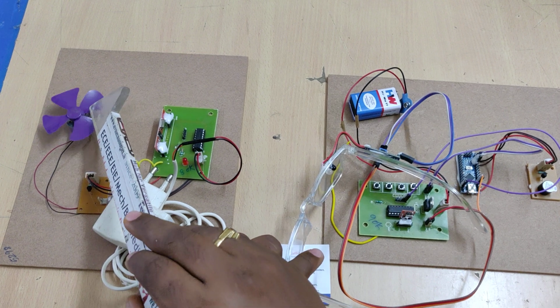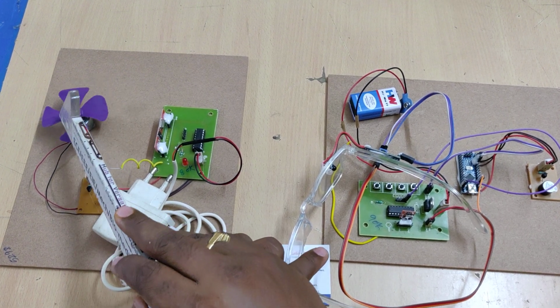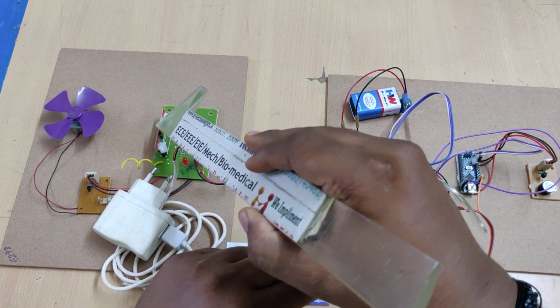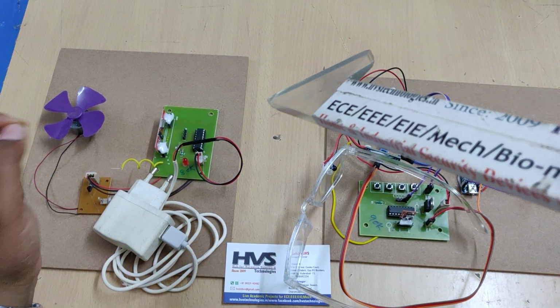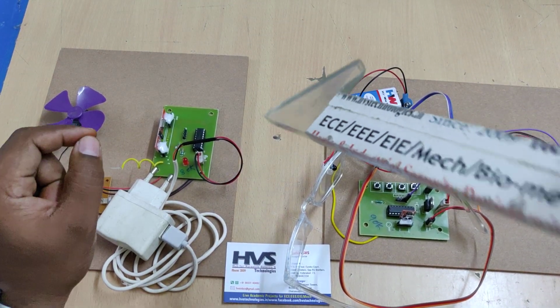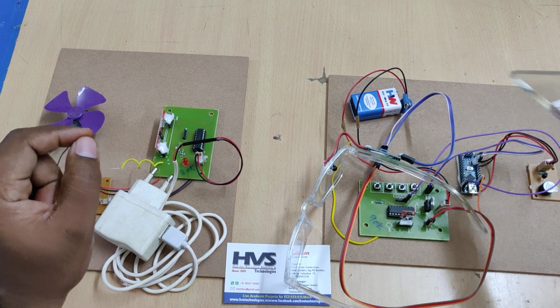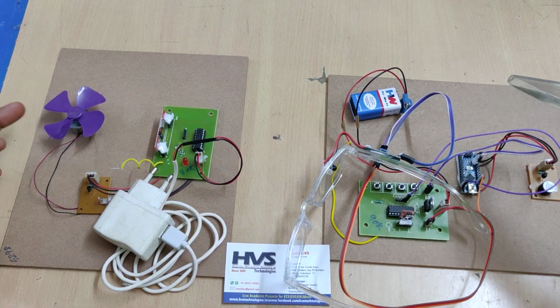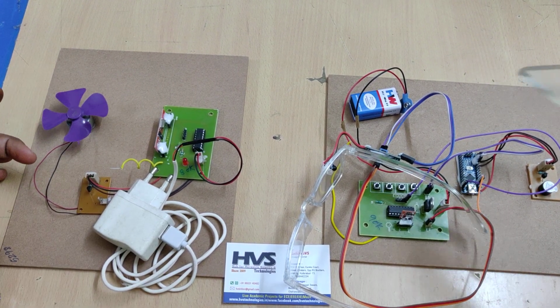This DC motor is presented as an ignition unit. Through RF wireless communication at 433 megahertz frequency, we are going to send the information to the receiver section. Then the DC motor automatically switches off.